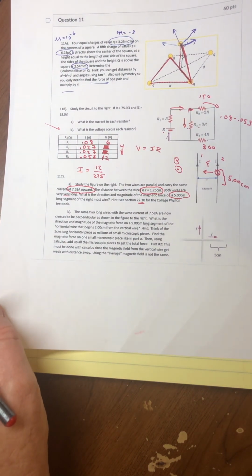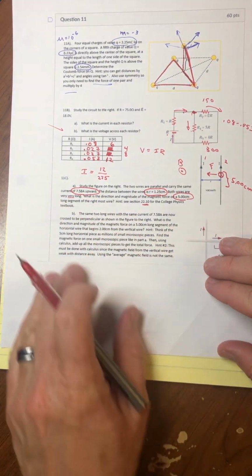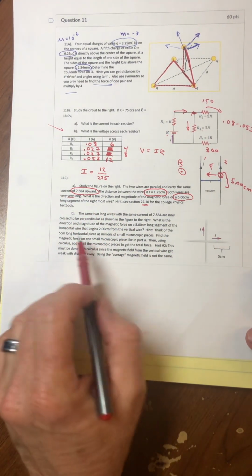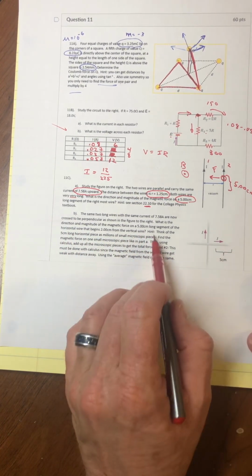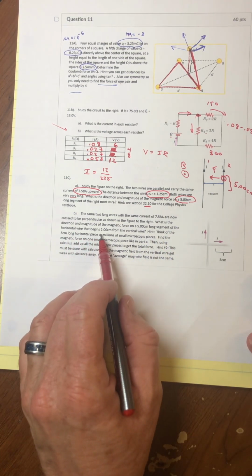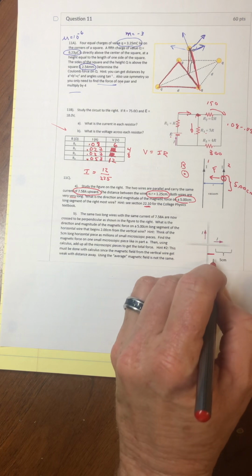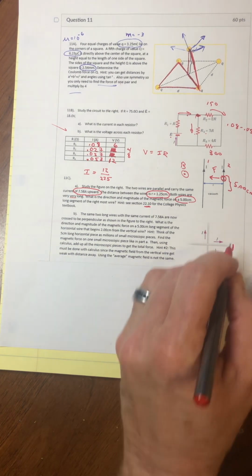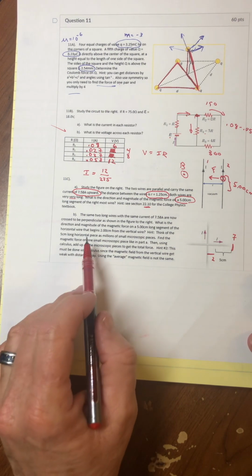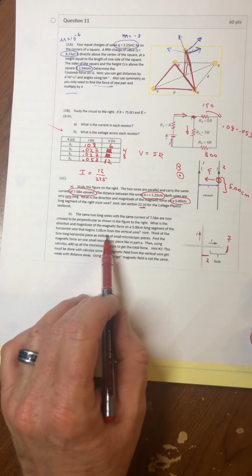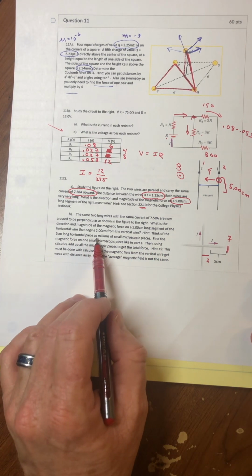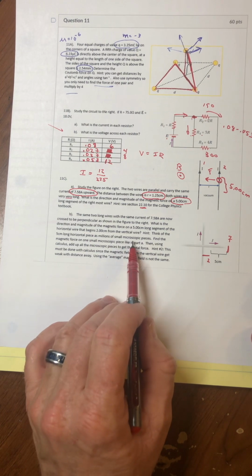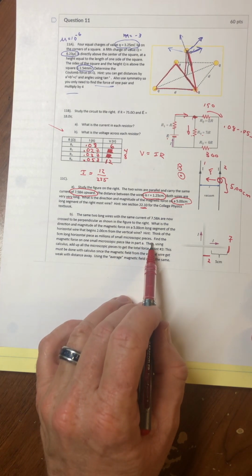I'm glad I mentioned that because we have the same thing going on here, where it says get the direction and the magnitude of the force on a 5 centimeter long segment of this horizontal wire that begins 2 centimeters away. So that means it ends when you're 7 away. Hint: think of this 5 centimeter long horizontal piece as millions of small microscopic pieces.